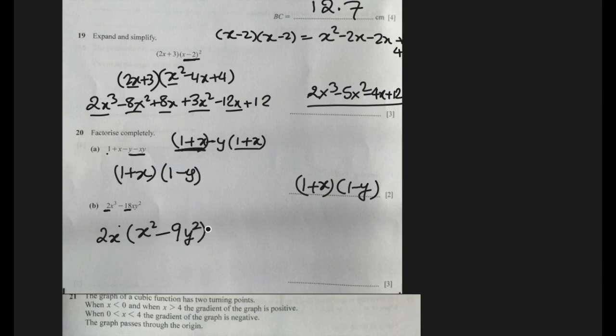This would be our factor, but there is a chance here. Wow, this is a perfect square, this is also a perfect square. Whenever we have a perfect square minus a perfect square, this is the identity. We factor it like this: a plus b, a minus b, and that's what I'm going to factor this as.